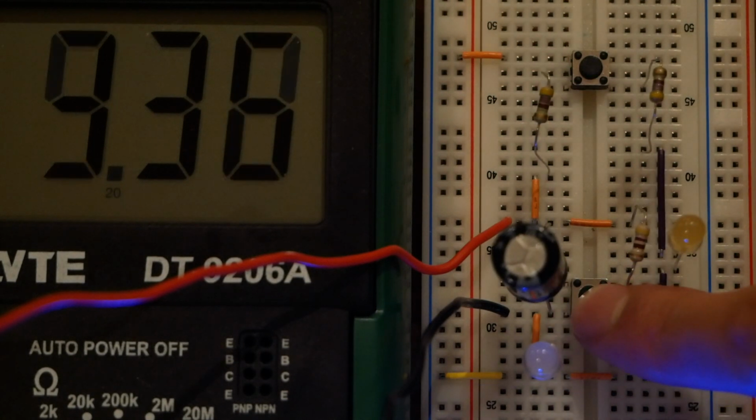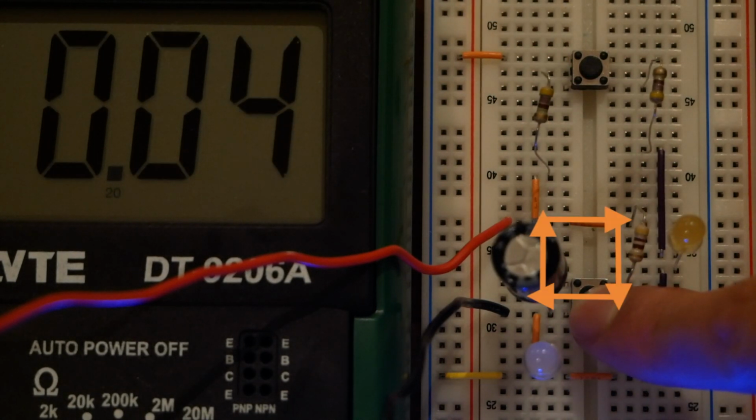When input is applied to button 2, current flows in this loop, which drains the capacitor's charge as the output.